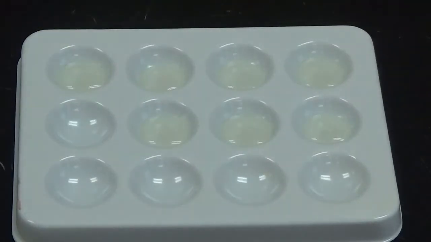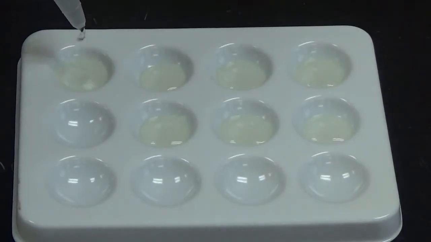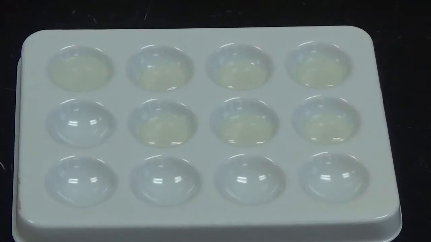Okay, so there are 7 wells with potassium ferrocyanide in them. And so I'm going to start adding my solutions, and I'm going to start up here by adding sodium carbonate. So nothing happening there but a little bit of dilution of color, so no change.